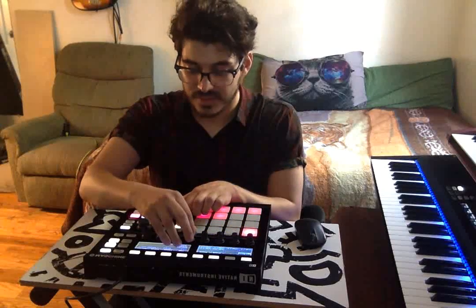So I'm going to make the pattern 2 bars, add one more note. I wanted that last note to come in there, it just didn't come in right there, so I'm just going to copy and paste it.